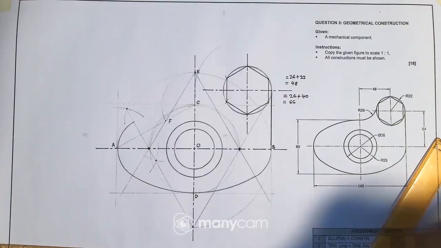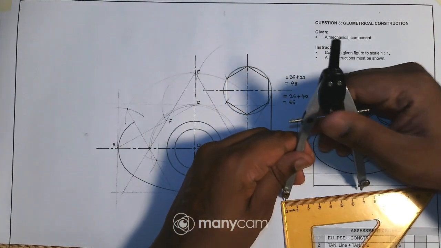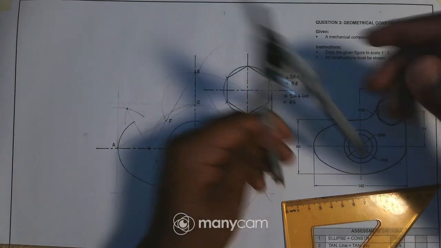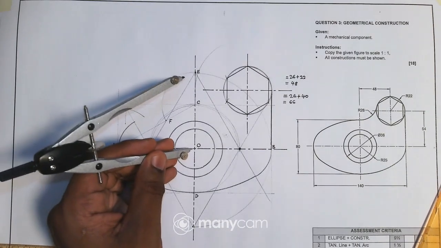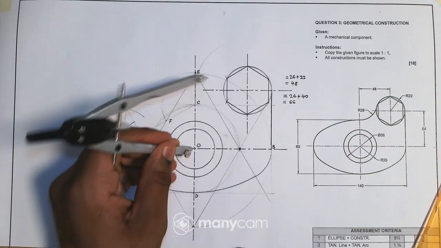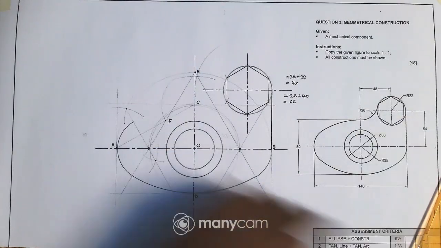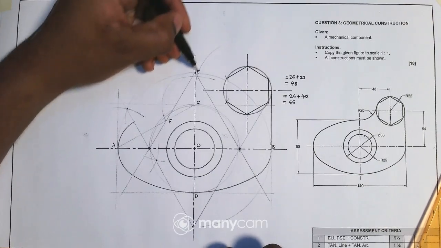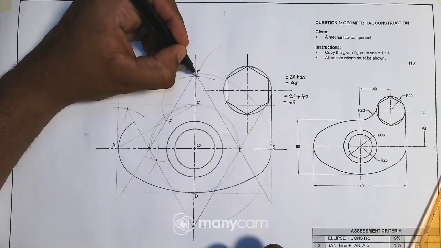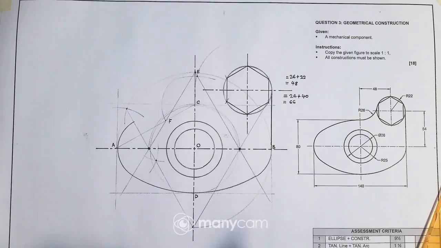So I'll take my compass and measure 66. And I'll put obviously my compass at the center of the circle. And I draw an arc. So where the two arcs intersect, so we have that arc and this arc, where they intersect, it's the point that I'm looking for, so that I can draw this arc.